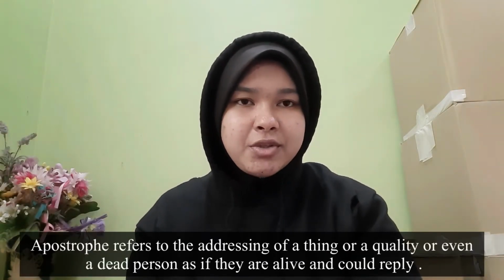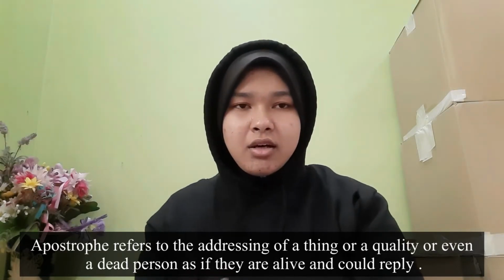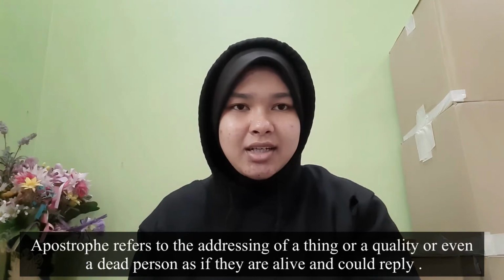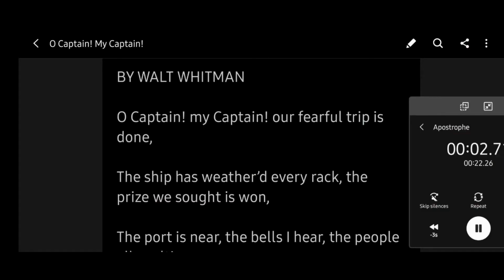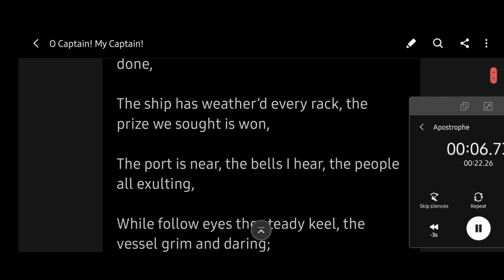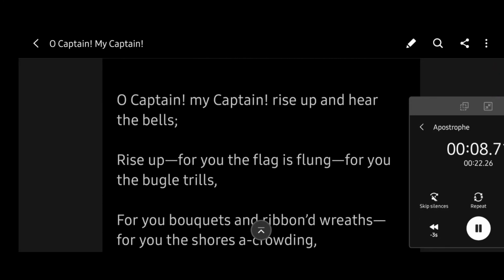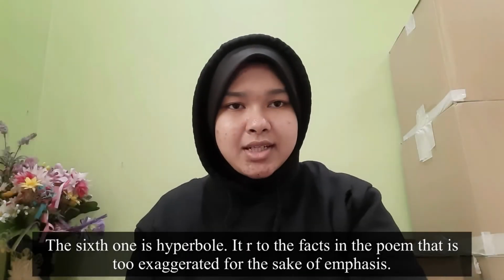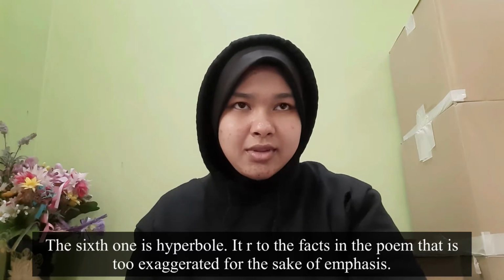Apostrophe refers to the addressing of a thing or a quality or even a dead person as if they are alive and could reply to it. You can see this in "O Captain, My Captain" by Walt Whitman, in the stanza that says, "Here, Captain, dear father." The sixth one is hyperbole.